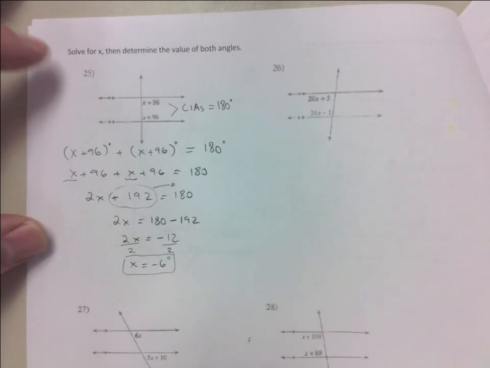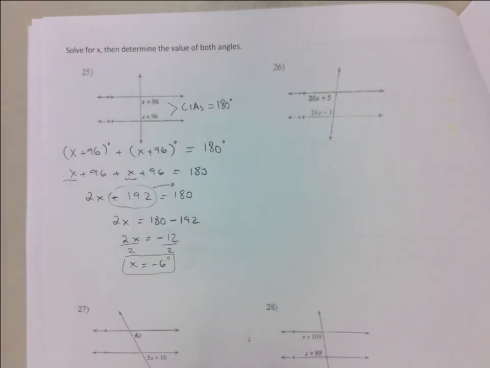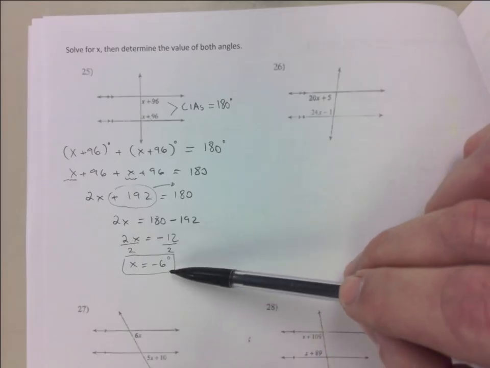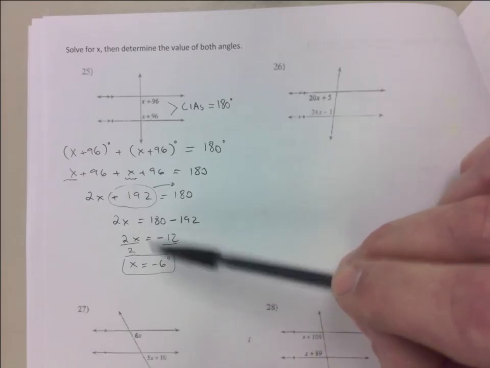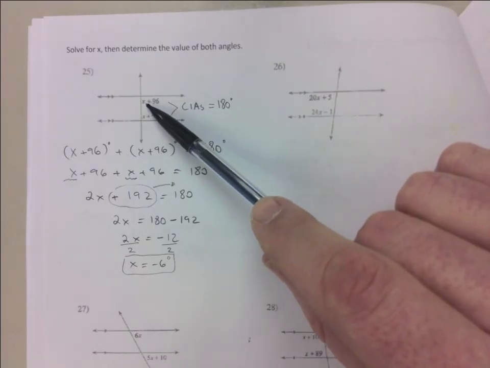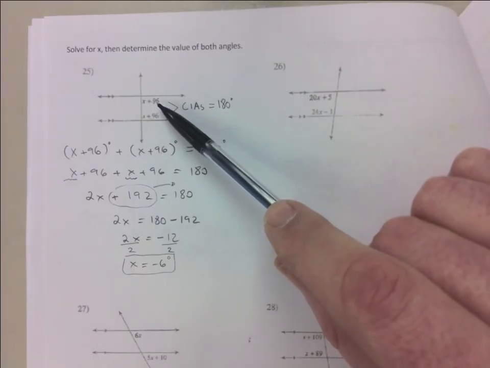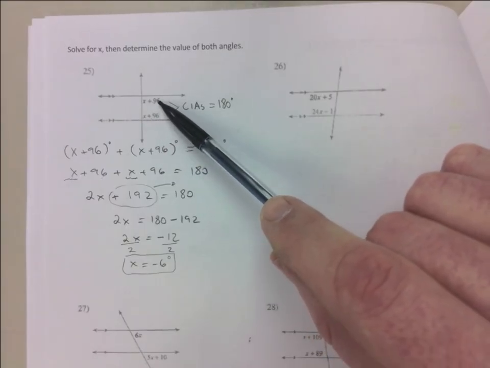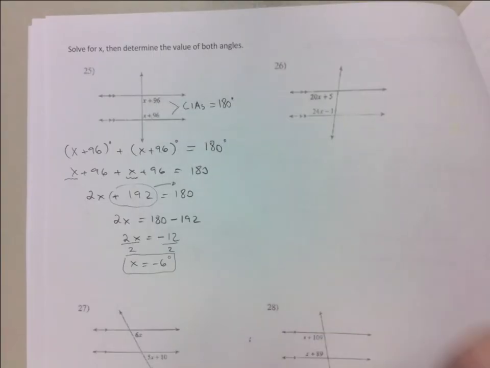What? Negative 6 degrees? What's up with that? Yes, that's okay. Let's check. If you plug in negative 6 in here, negative 6 plus 96 gives you 90. Negative 6 plus 96 gives you 90. So it happens to be the case that they're both 90, okay? That's just coincidence.